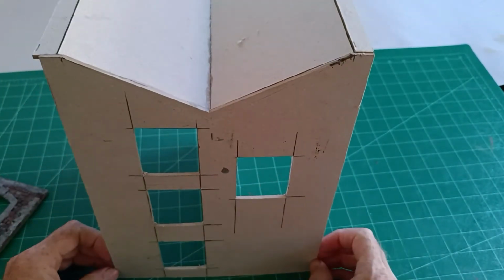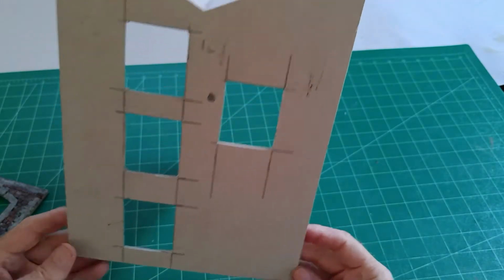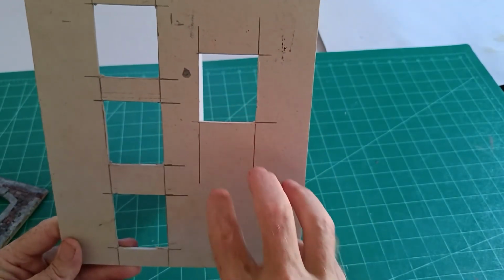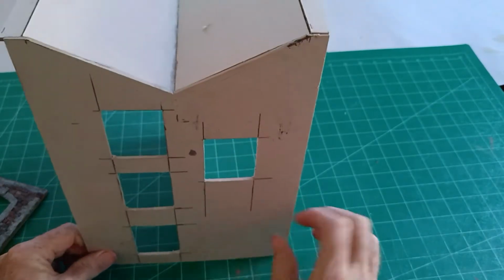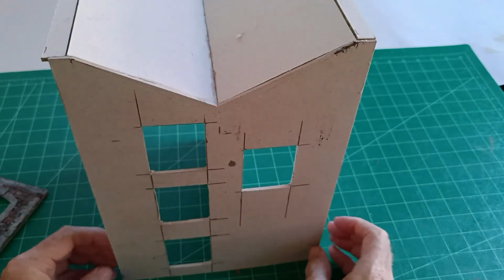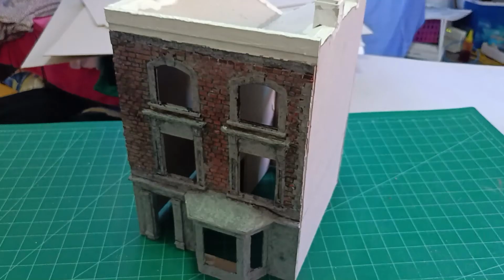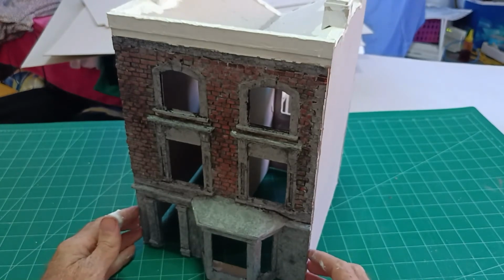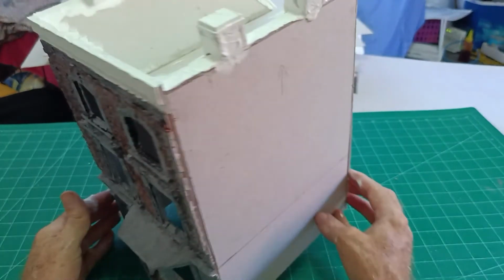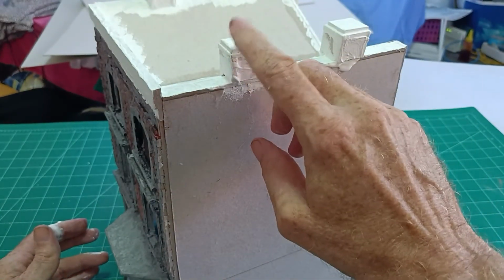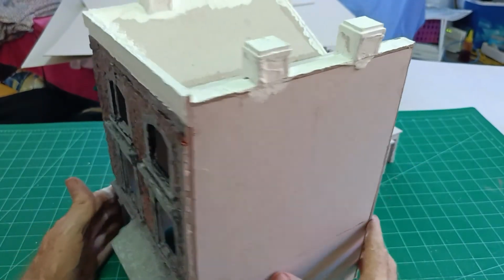So I shall continue with the back part of the house. The kitchen will fit just there, and then more brickwork on the back, and I'll be back in a moment. So I've now attached the front of the house to the rear. Got all the chimney stacks on the top there. There's 4 of them.